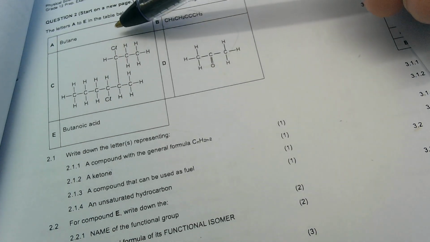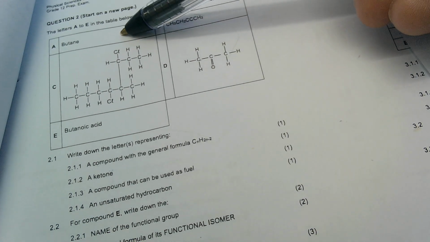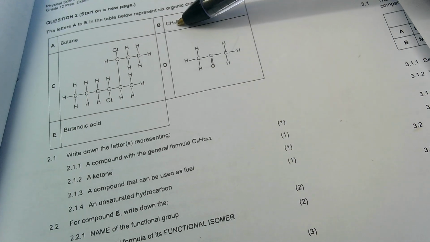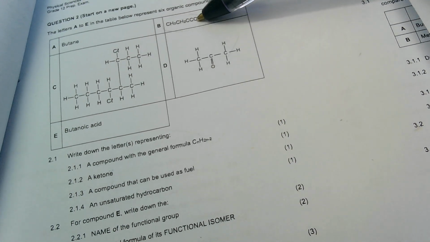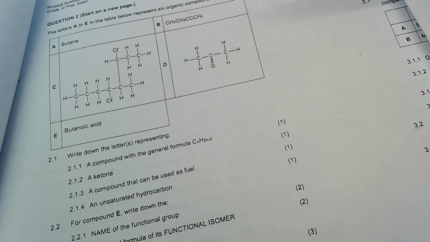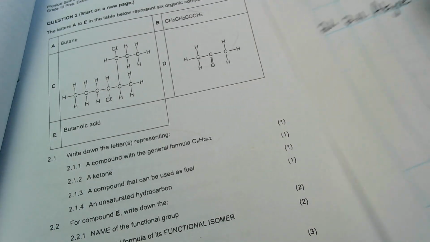You see this one? This is a what? Butane, which falls under what? Alkane. And then this one, you check. You can even draw this one just for you to understand. All right, so let's try to actually draw it so that we can understand.